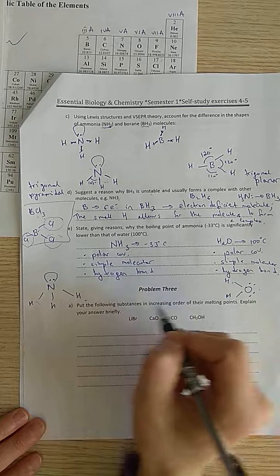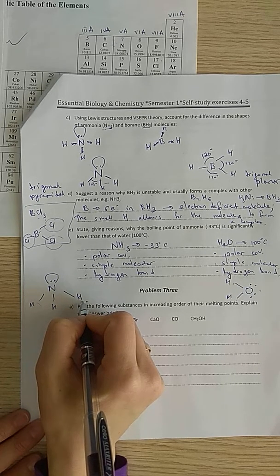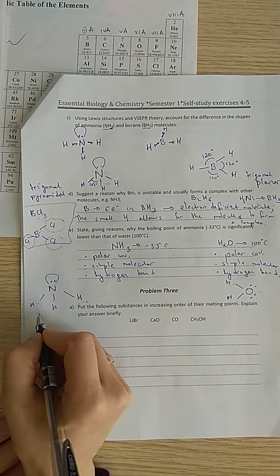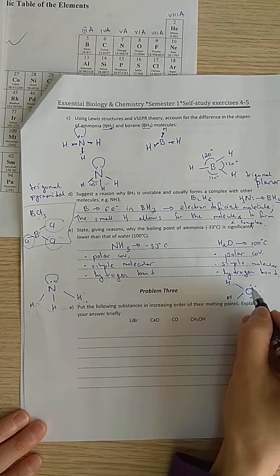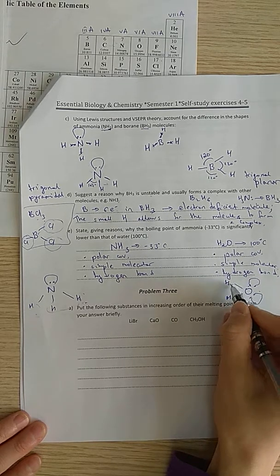Okay. However, in ammonia, there's only 1 lone pair and 3 hydrogens. So it cannot form hydrogen bonds efficiently. So it cannot use all 3 hydrogens efficiently, so 2 hydrogens will be wasted. Okay. In the case of water, it has a well balanced number of lone pairs, so 2 lone pairs and 2 hydrogens.